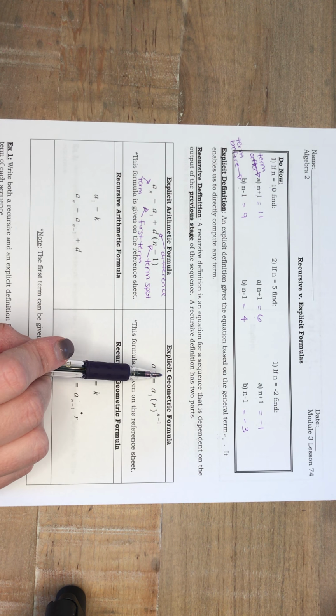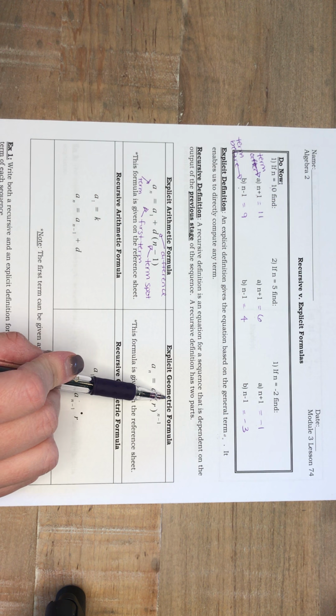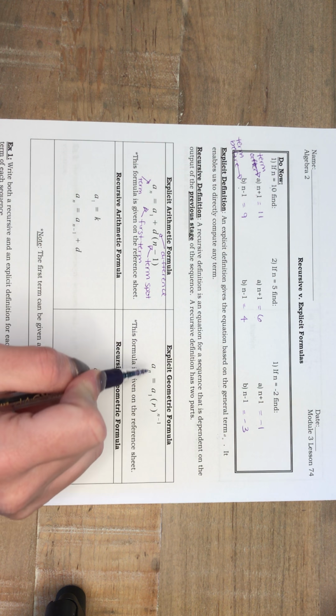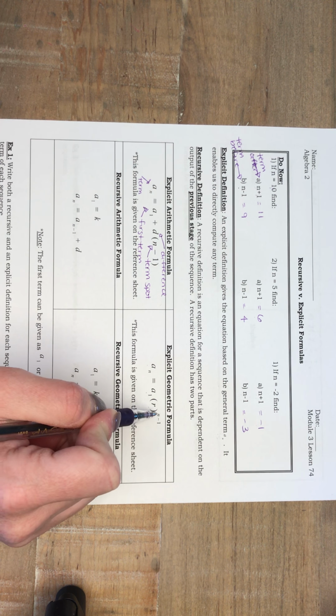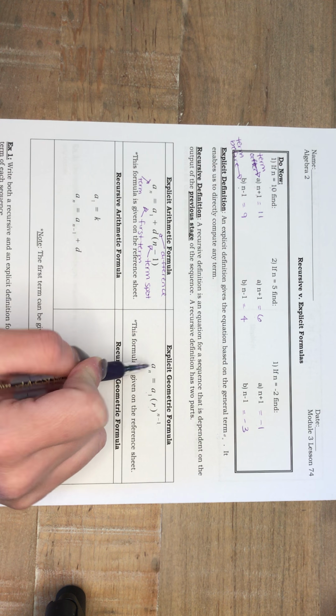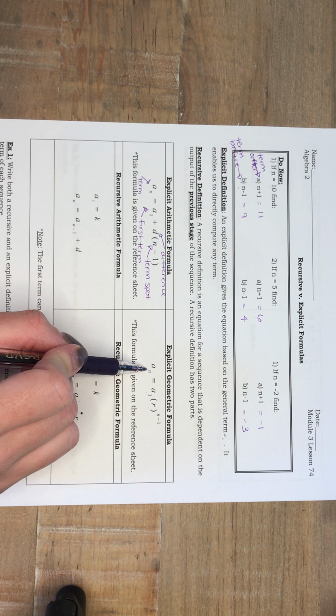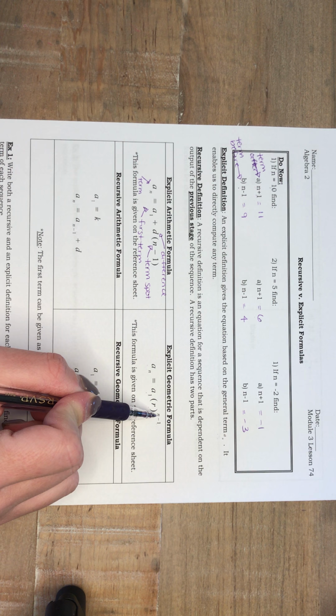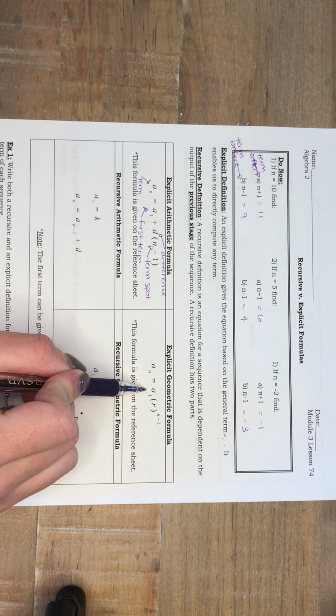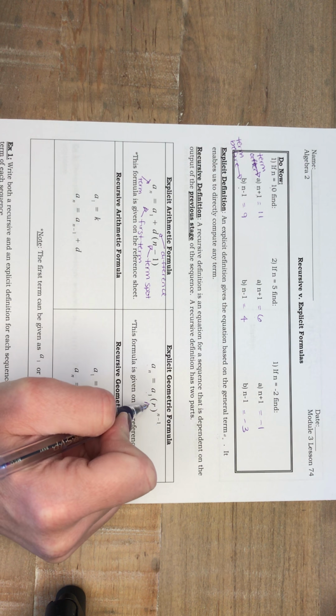Okay, so we talked about the explicit for geometric as well, right? So a sub n equals a sub 1 times r to the n minus 1. So a sub n means the same thing. It's the term that's in the spot. n is the spot number you're in. a sub 1 is the first term, and then r is the common ratio.